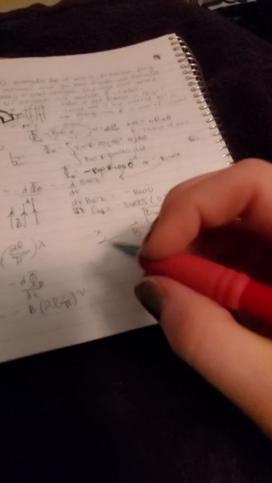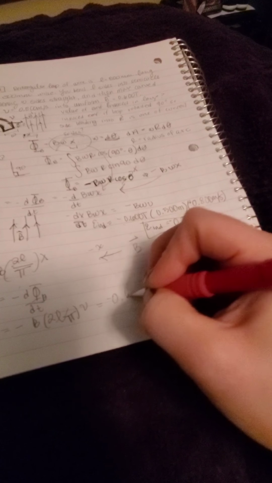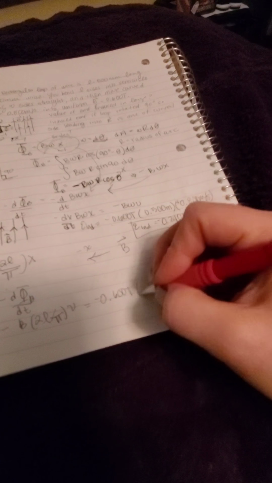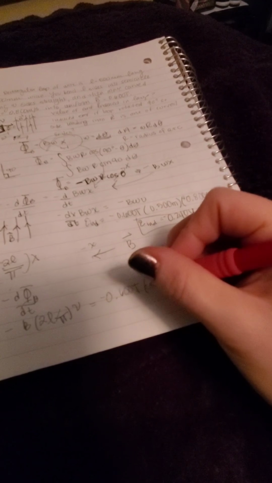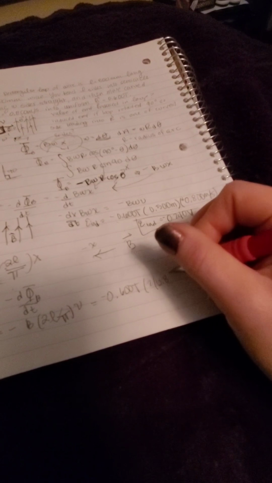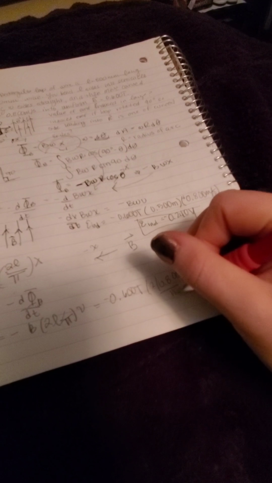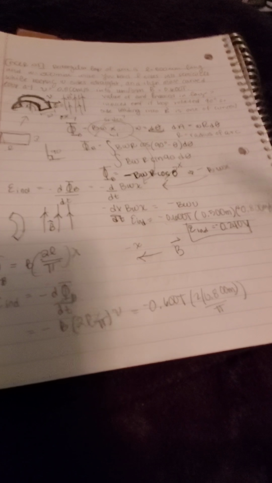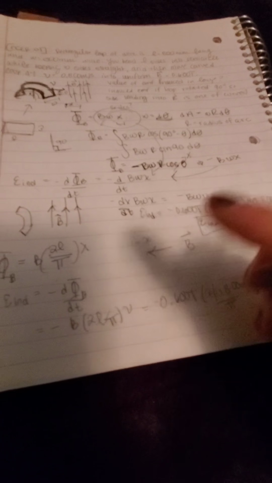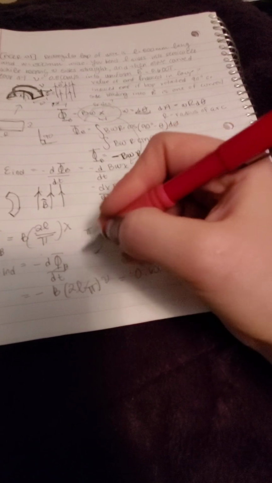And then that's negative 0.600 T times 2 times 0.8 meters over pi, because it's half a loop, if I didn't mention that. Half a loop is pi.